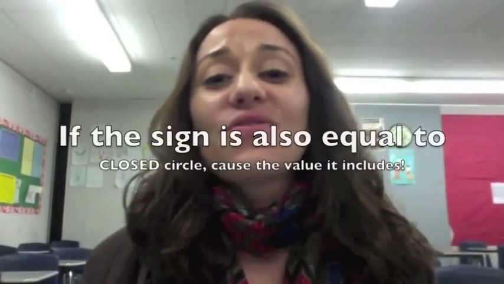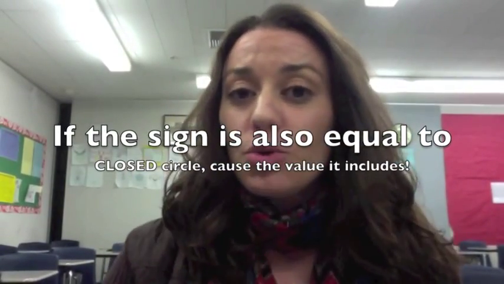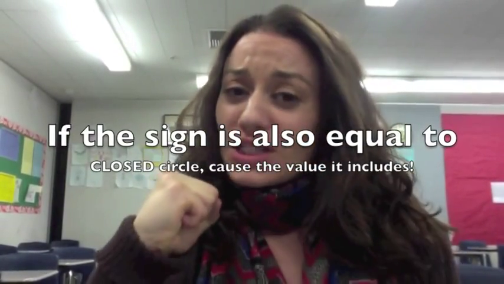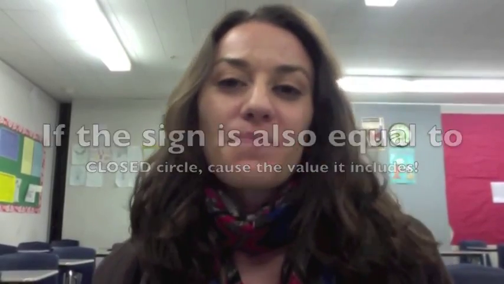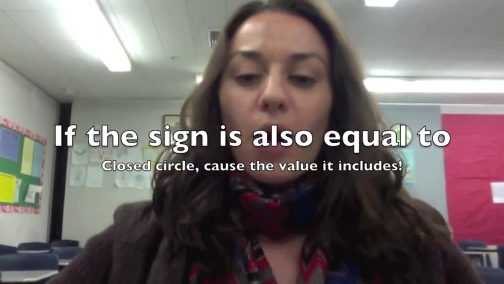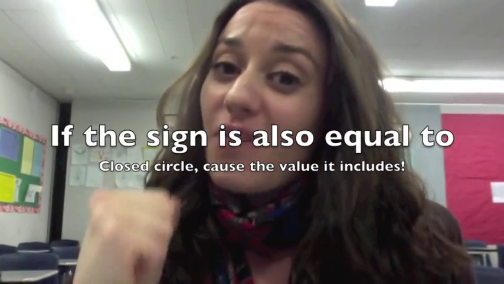Less than, open circle to the left. Greater than, open circle to the right. And if the sign is also equal to, closed circle, because the value is included.